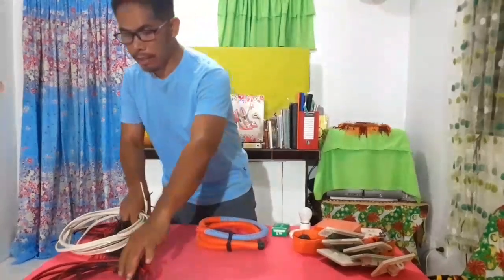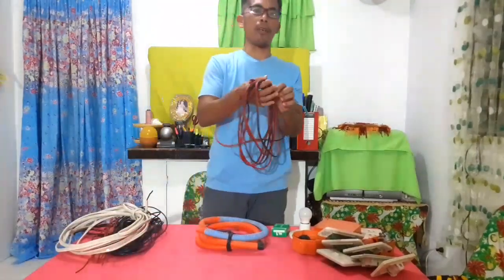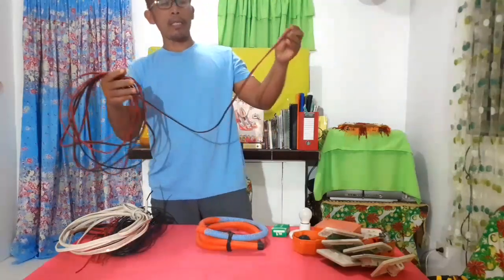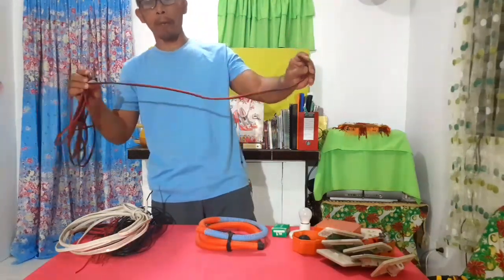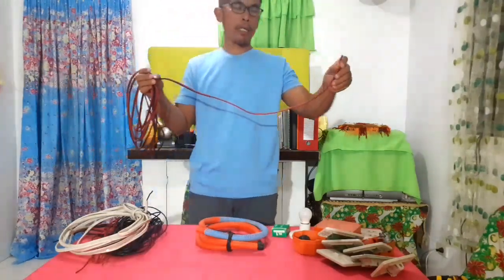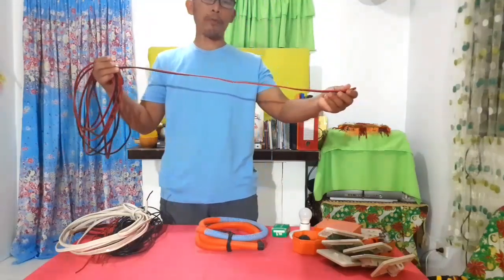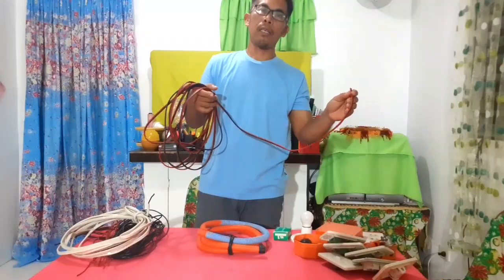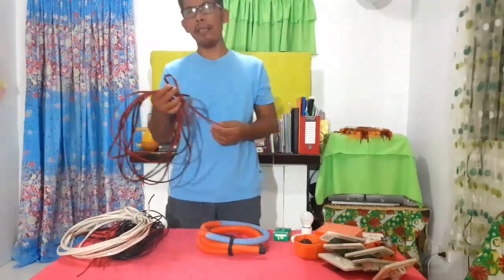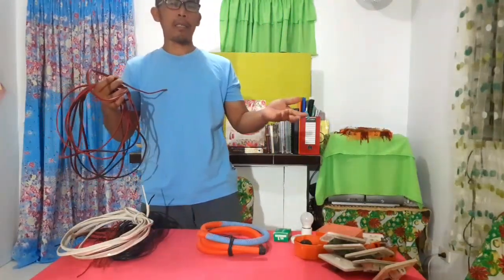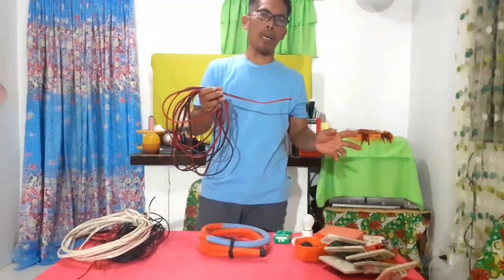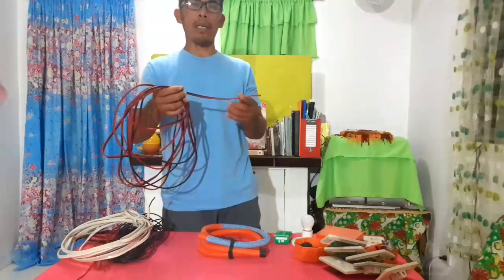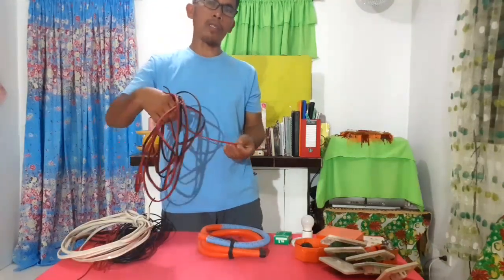And then this is another type of conductor, what we call the flat cord. Usually, guys, this flat cord is very flexible. This kind of conductor is very useful, especially if we have to make an extension wire. If you have a convenience outlet in our area, we make an extension wire or extension cord.